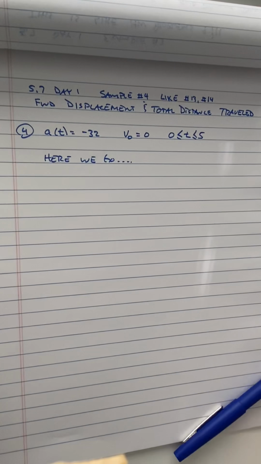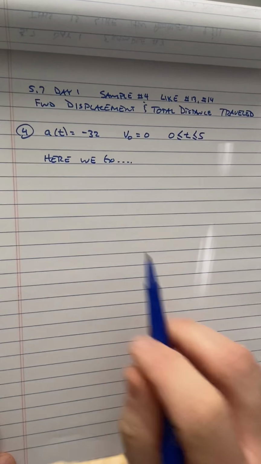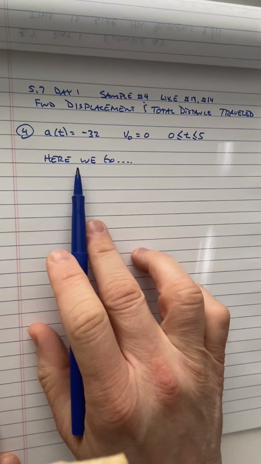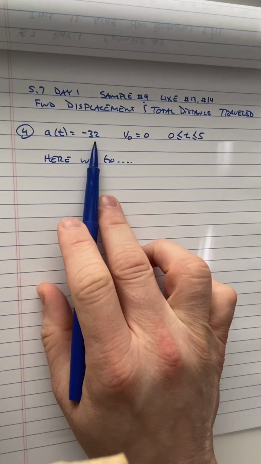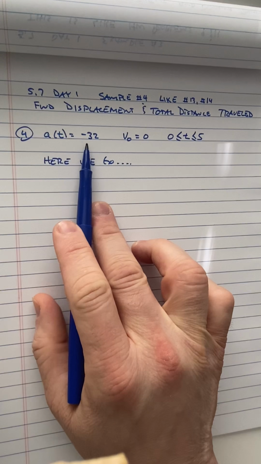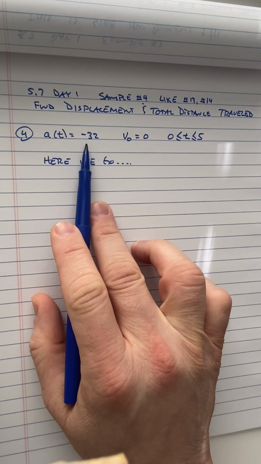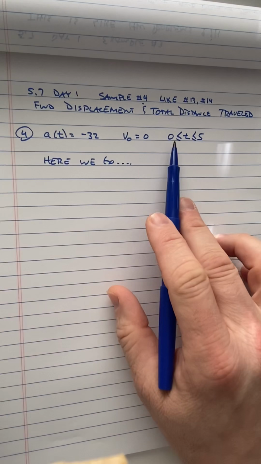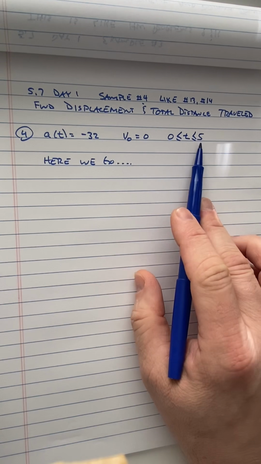All right, guys, this is the last sample, like your homework problems number 13 and 14 tonight. Here we go. It says find the displacement and total distance traveled. They give you the acceleration machine. So we have to move from the acceleration to the velocity machine and then find the area under that velocity curve from 0 to 5.